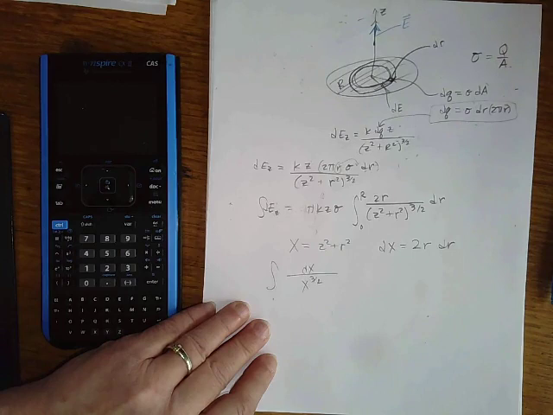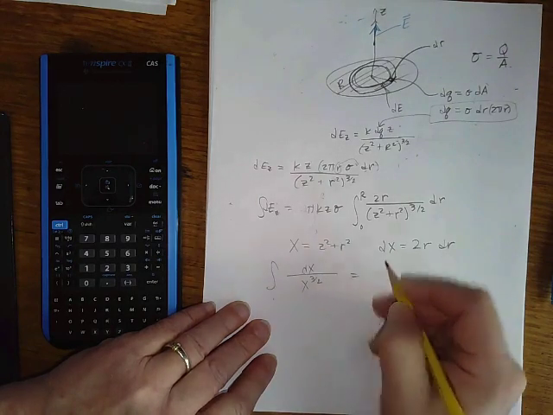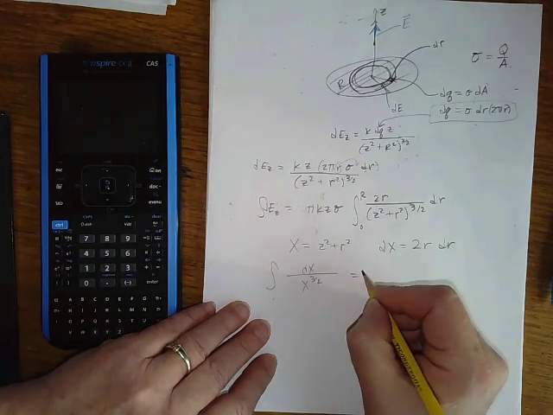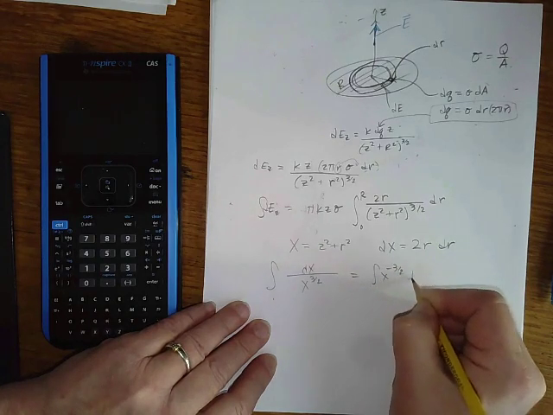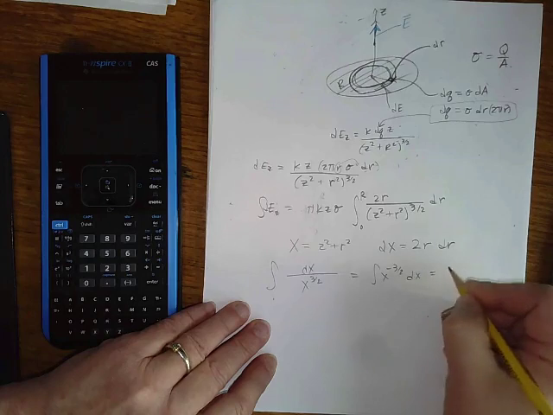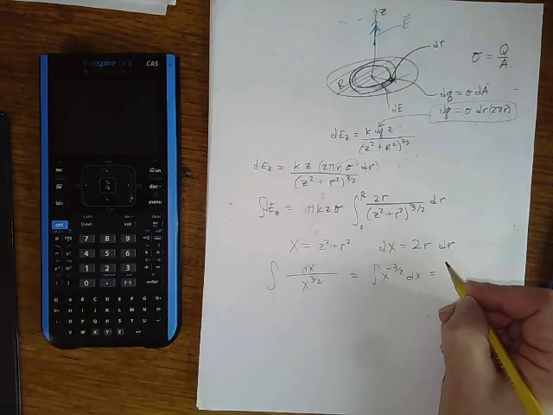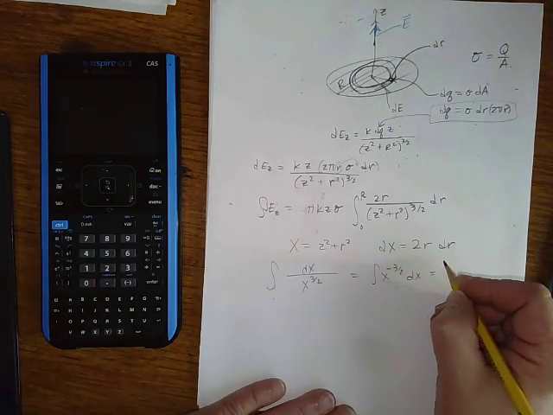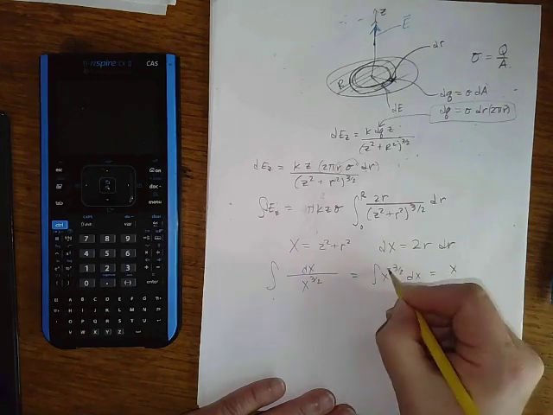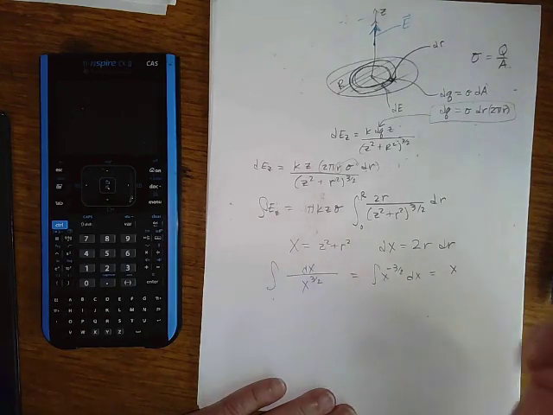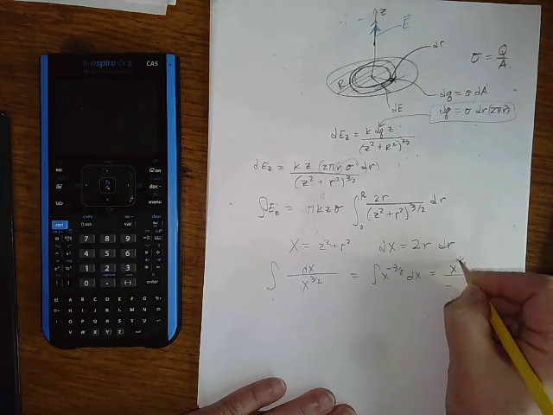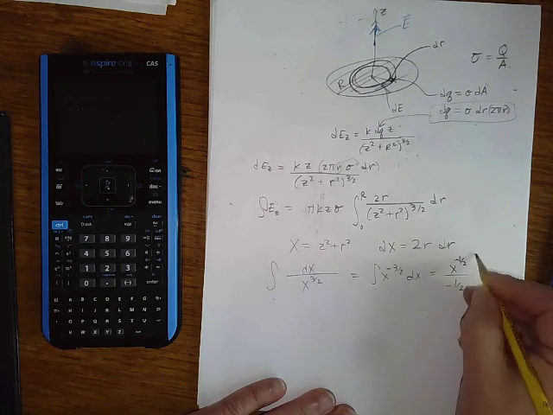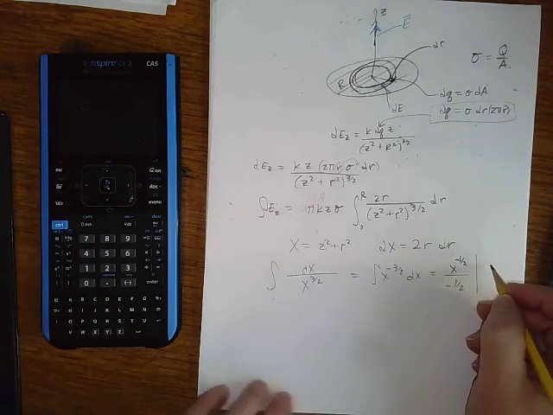And so we can go ahead and evaluate that integral. This is x to the negative 3/2. So the integral of x to the negative 3/2 dx, when we integrate, we add 1 to the exponent and divide by the new exponent. So x to the negative 3/2 plus 1 would be x to the negative 1/2, and then dividing by negative 1/2, evaluated between the limits.